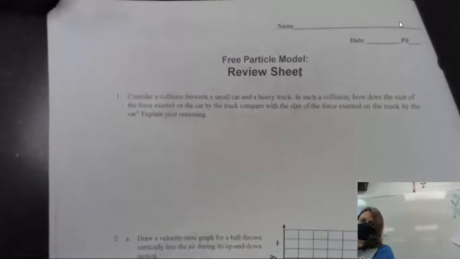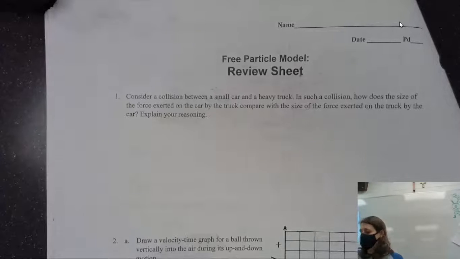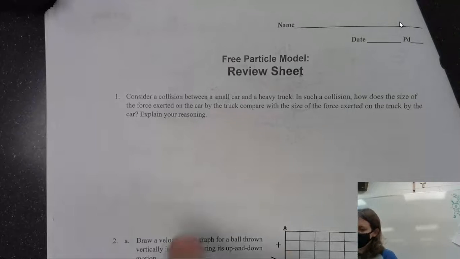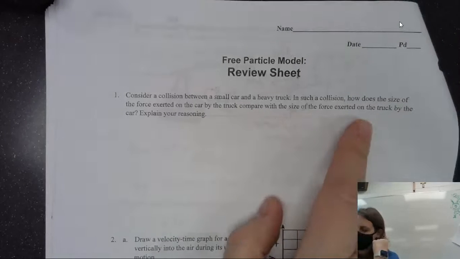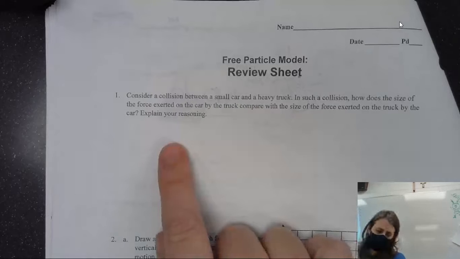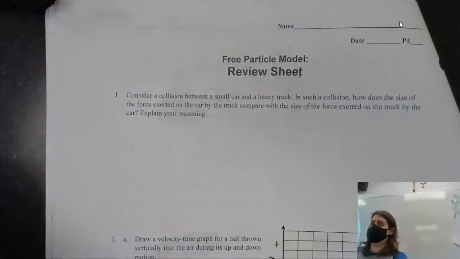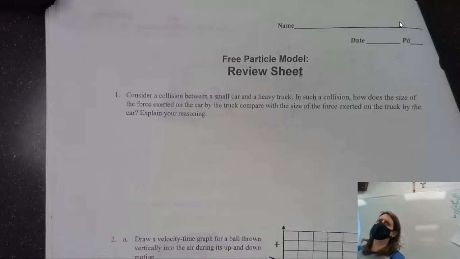All right, so it says up at the top, consider a collision between a small car and a heavy truck. In such a collision, how does the size of the force exerted on the car by the truck compare with the size of the force exerted on the truck by the car? What do you guys think? Should it be different or should it be the same?